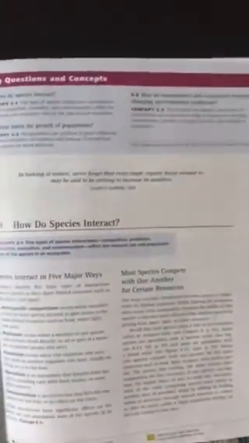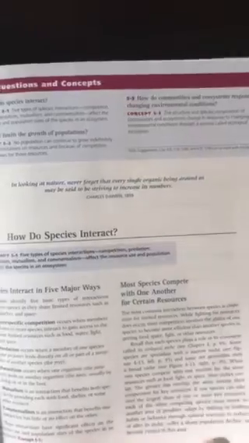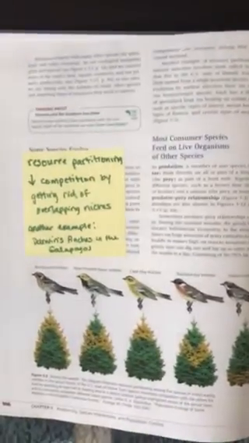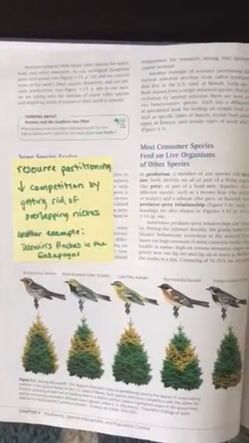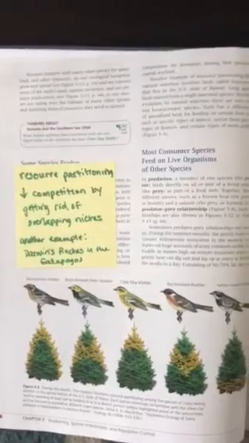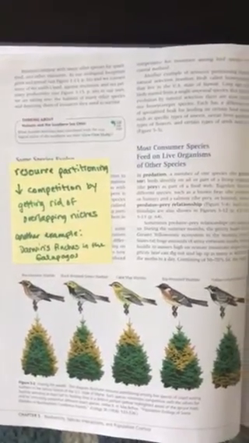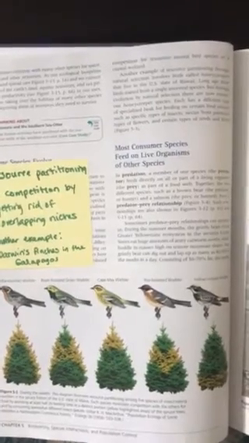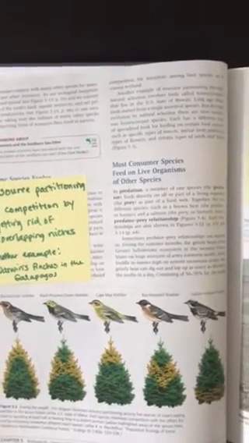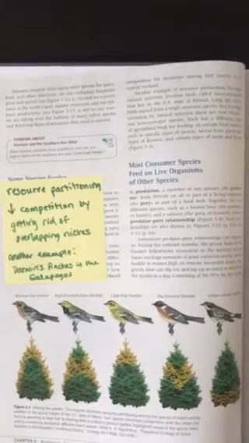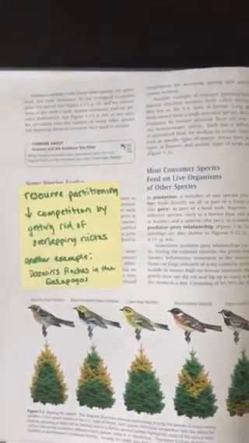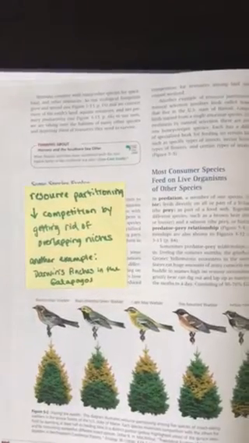So 5.1, how do species interact? We have some of the major interactions in here. So we have competition. Resource partitioning helps to decrease competition, gets rid of overlapping niches. So we have an example here with various types of warblers in trees, and they live in different areas. Another good example is Darwin's finches in the Galapagos Islands. And they all kind of ate different food sources. Because of that, Darwin noticed all the differences in their beaks.